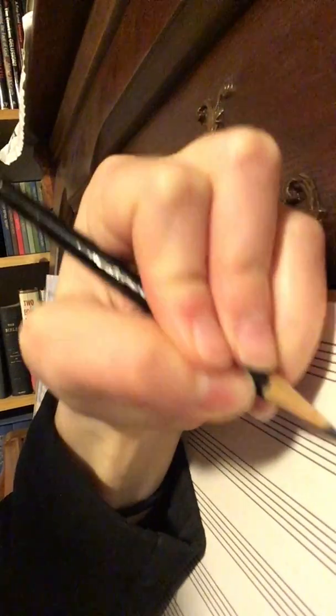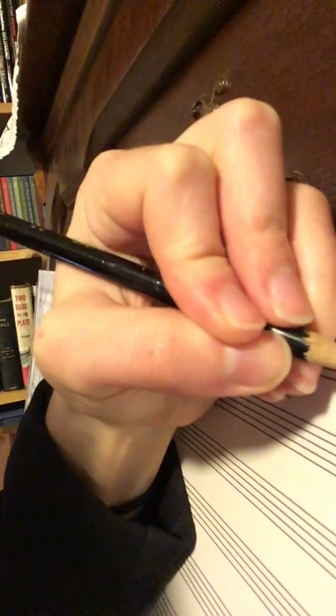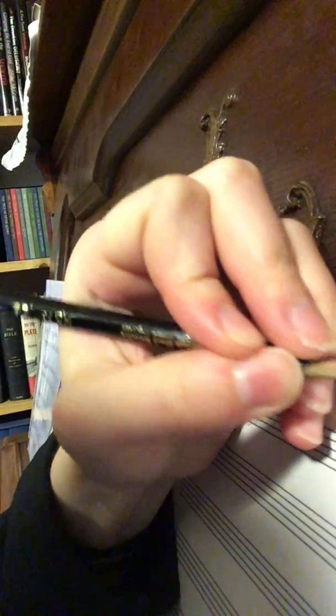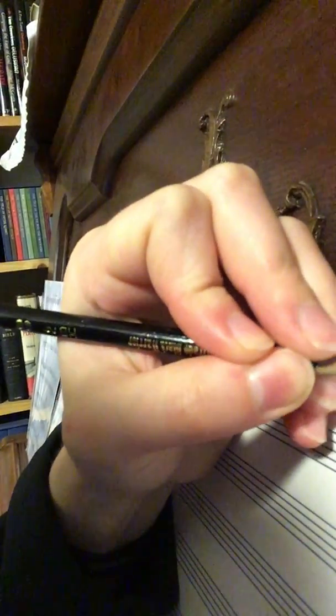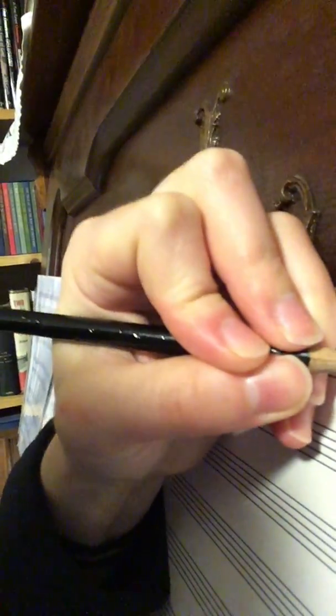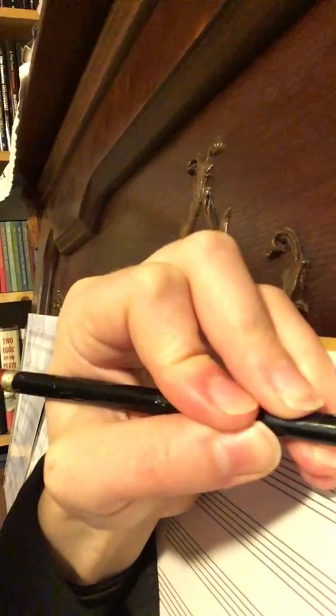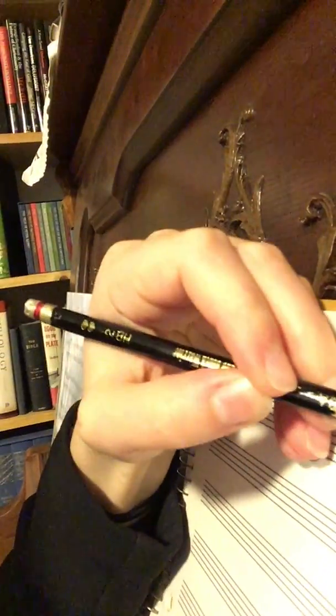And so middle line and above, the stem goes down. Sorry, I shouldn't have started on the middle line, that was confusing. So that one, the stem would go down. If you're below the middle line, then the stem is going to go up. So those are all quarter notes. They each equal 1 beat, 1 count.